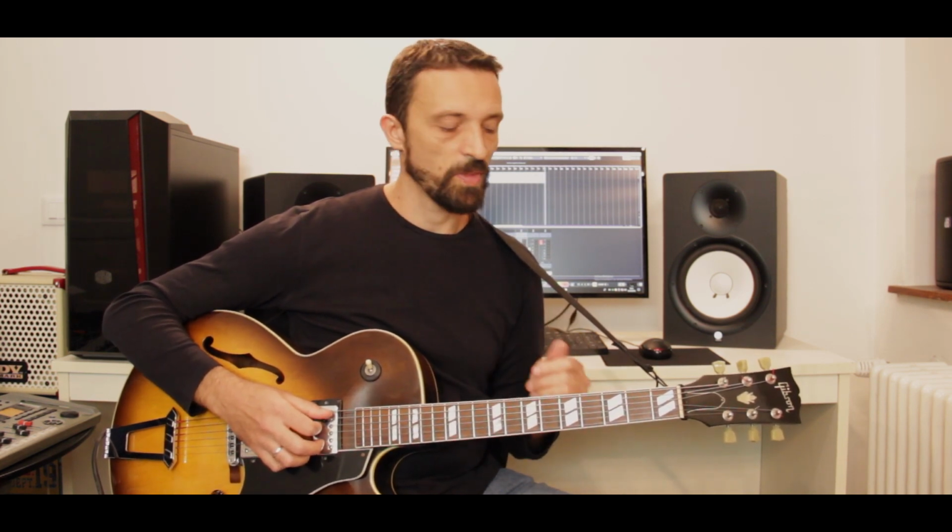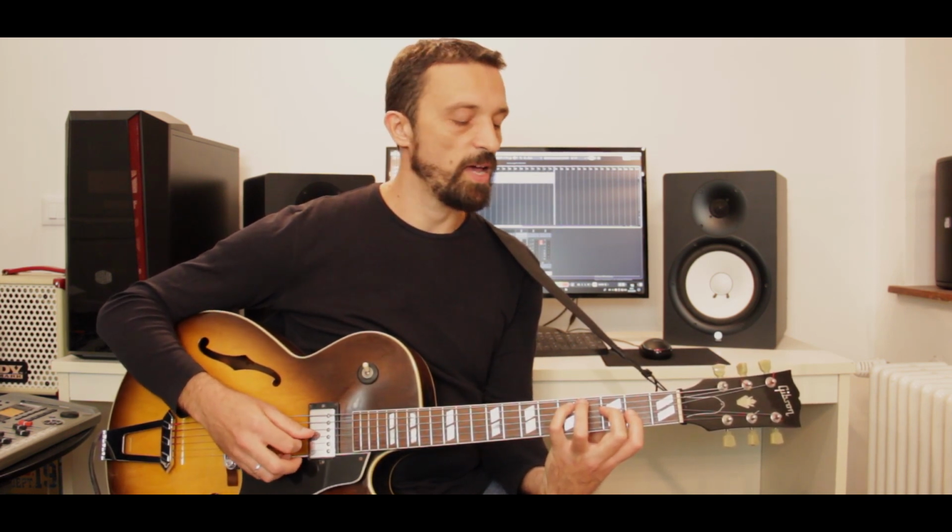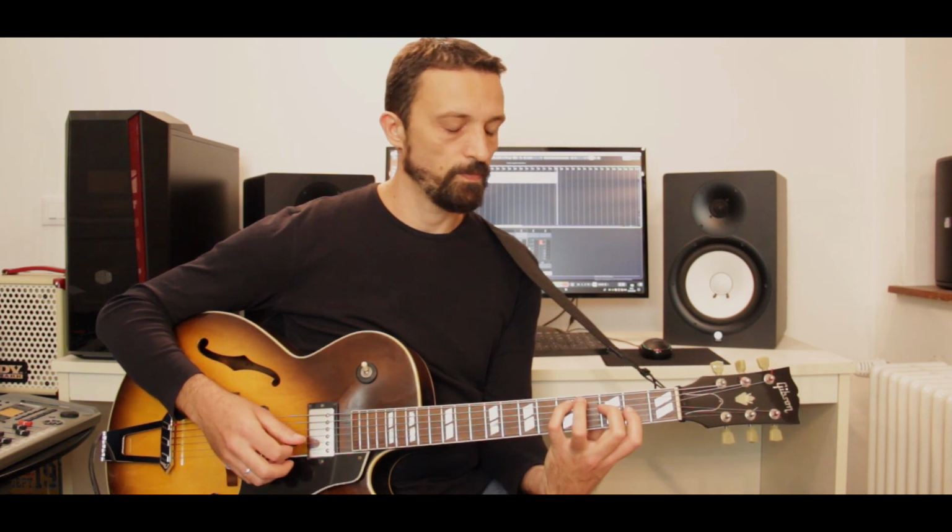Starting from D minor, it's really important, of course, to know each note for each chord. On D minor, I will play D, F, and A: root, minor third, and perfect fifth.